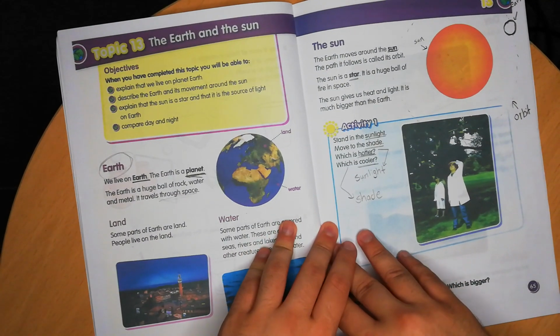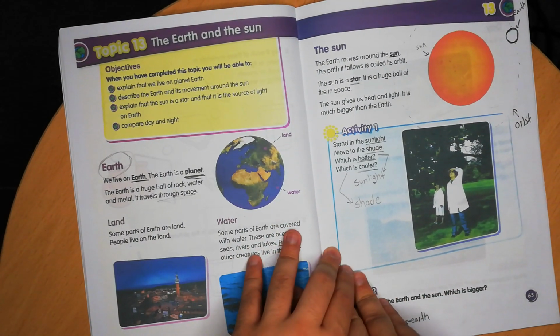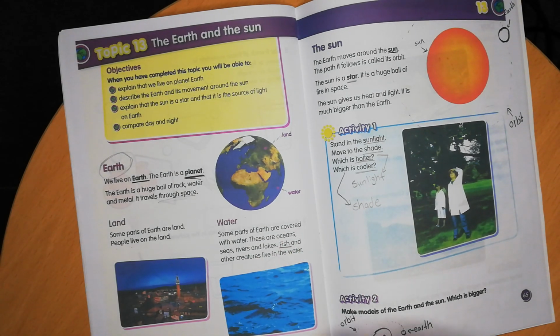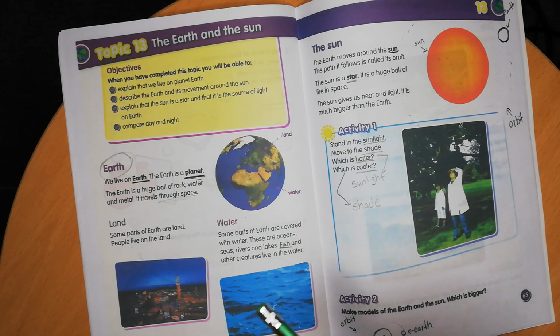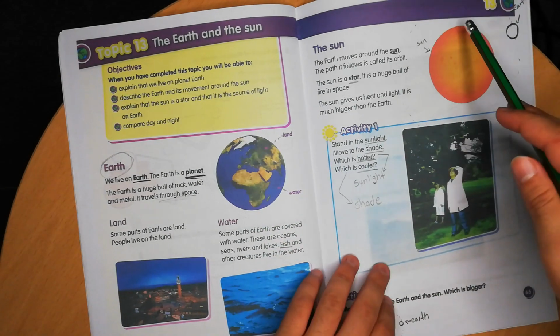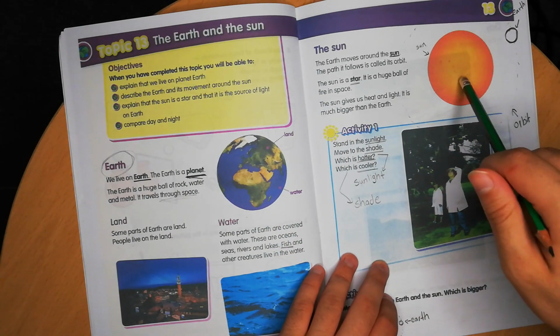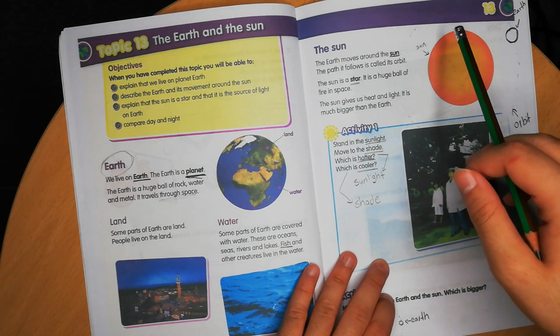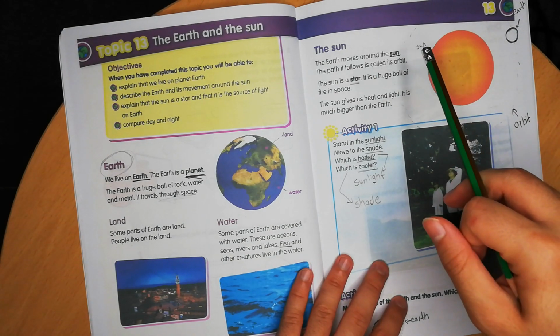Okay, so now we are picking up where we left off the last time. Here, the Earth and the Sun. There are two main things that are important to us: the Earth, which is where we live, and the Sun, which gives us light and heat, not only during the day, but during the whole year.